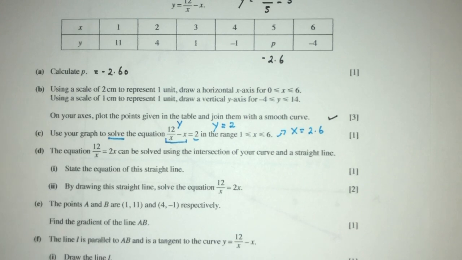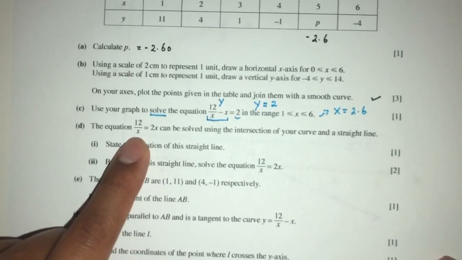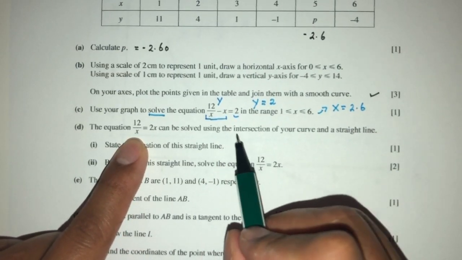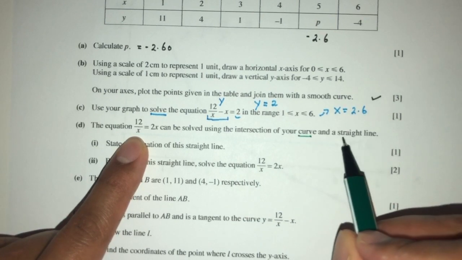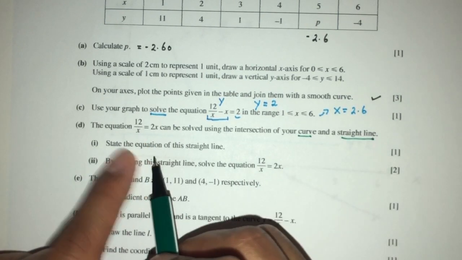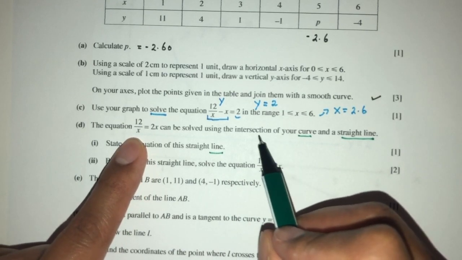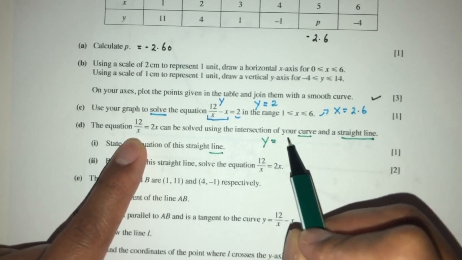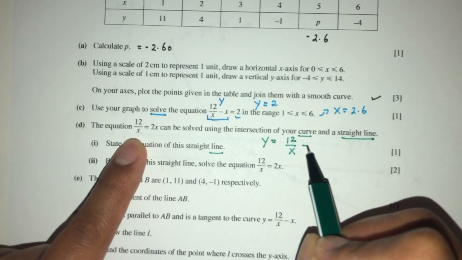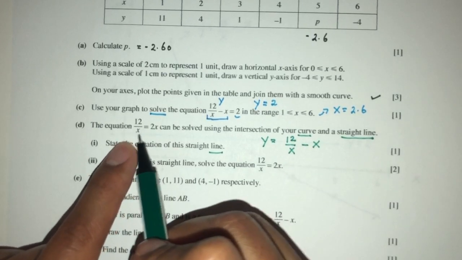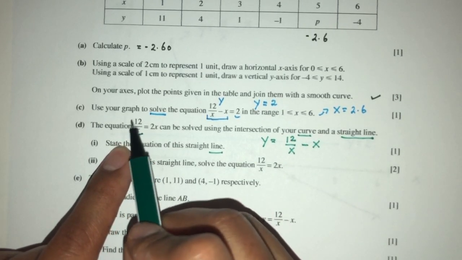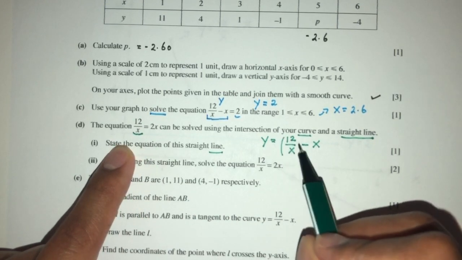Now for part D, the equation can be solved using the intersection of your curve and a straight line. First, state the equation of this straight line. Pretty easy. We have to use the curve, which is given by 12 over x minus x. Here we have 12 over x minus x.